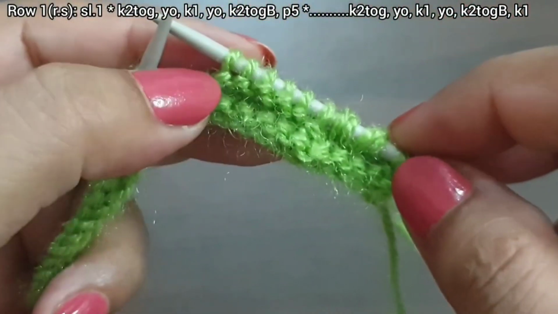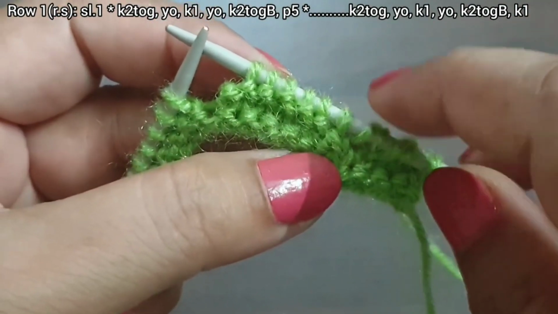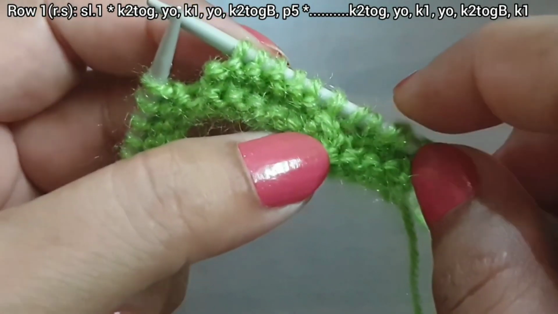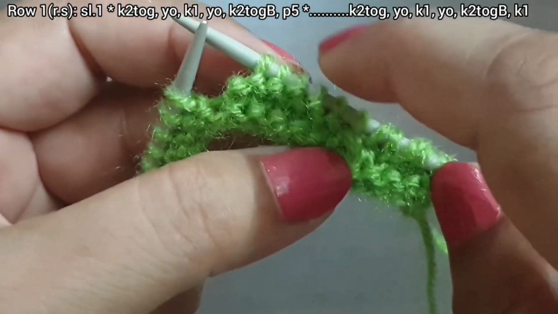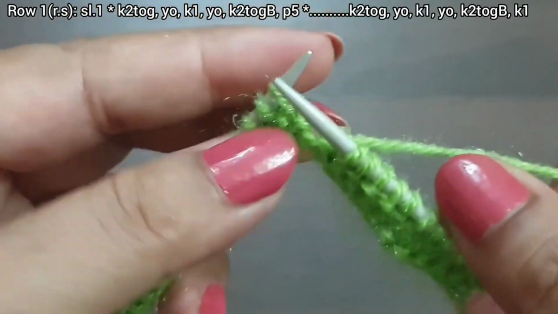That's a repeat from here to here. Knit together, yarn over, knit 1, yarn over, knit together from back loop, purl 5. This is a 10 stitches pattern. 2, 4, 6, 8, 10. Again we repeat this pattern. How much do you have? So one more time.